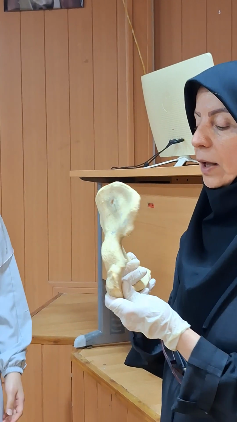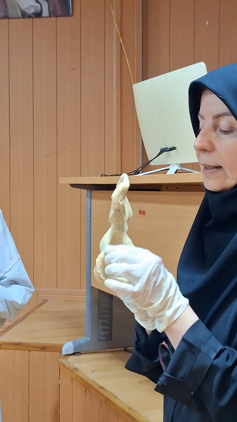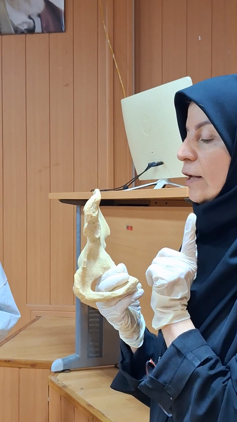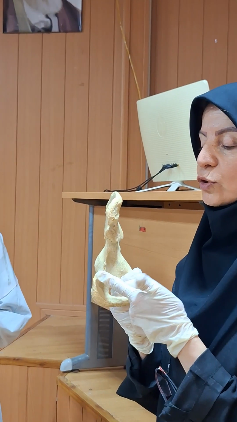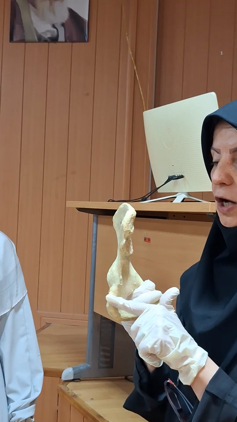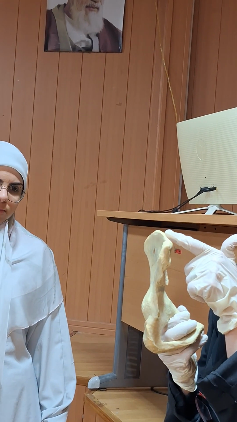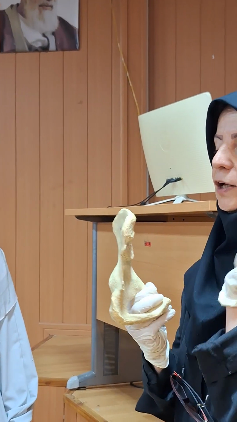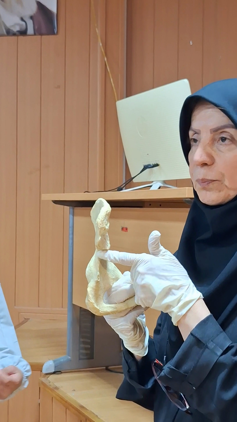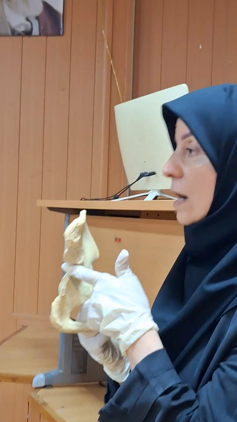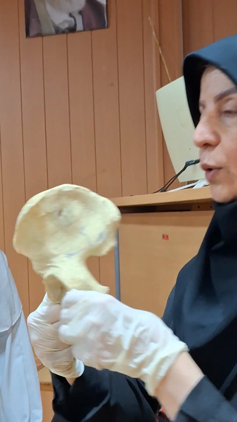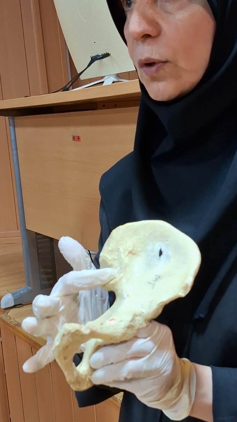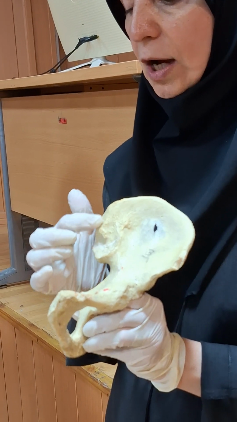Now, the ischium also has a spine that we call the ischial spine. Immediately inferior to the ischial spine, we are able to show you the lesser sciatic notch. Here is the posterior superior iliac spine, posterior inferior iliac spine. Greater sciatic notch. And if I rotate, here is the iliac fossa, auricular surface, iliac tuberosity.